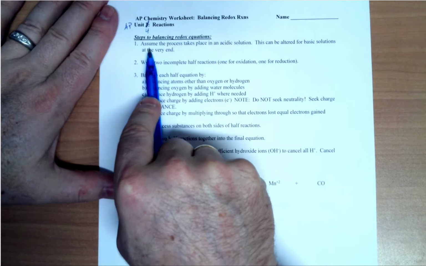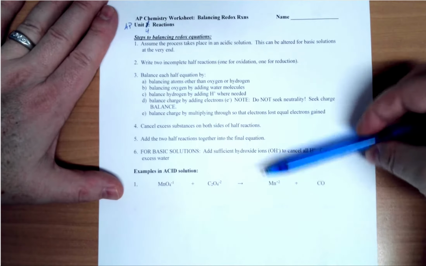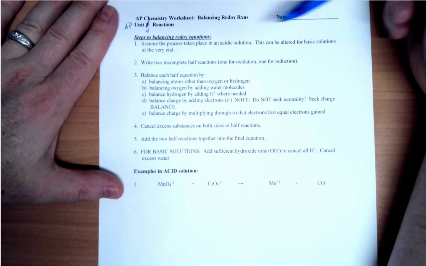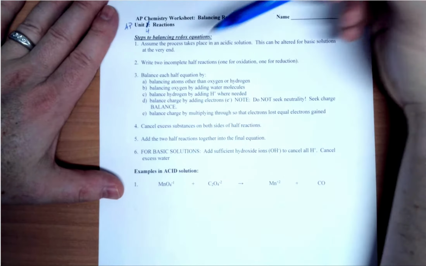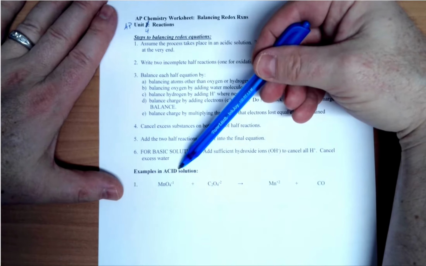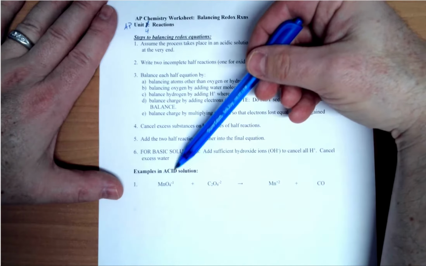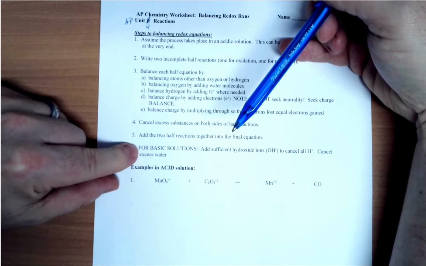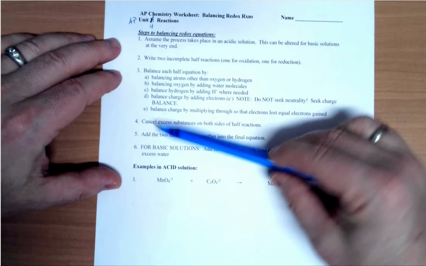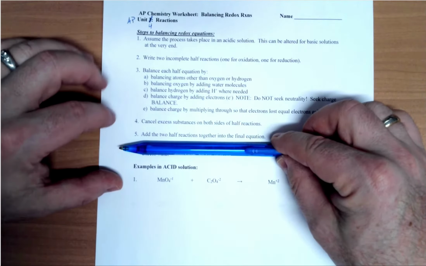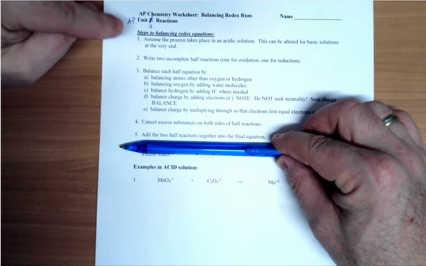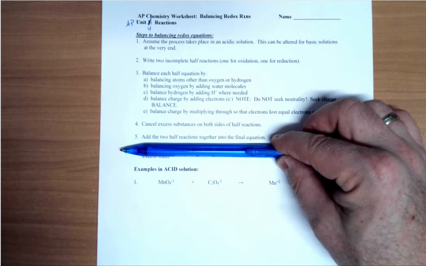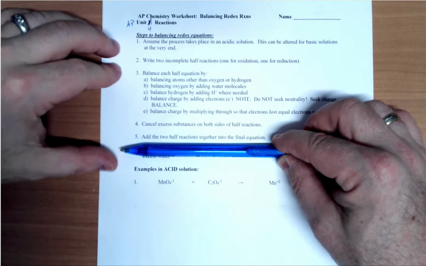Okay. So first step, so we're going to do this problem right here. First step, assume this process takes place in an acidic solution. This can be altered for basic solutions at the very end. So I don't care if it's acidic or basic, you're going to assume that it's acidic. And then you'll see step 6 down here is where we would go back and change things if we needed to, if it was actually in a basic. So always assume acidic solution. Write 2 incomplete half reactions, one for oxidation, one for reduction.